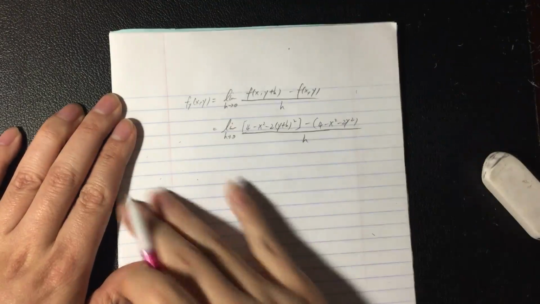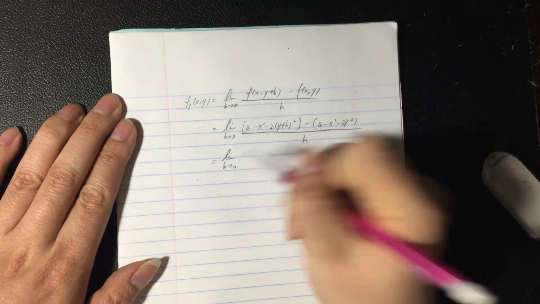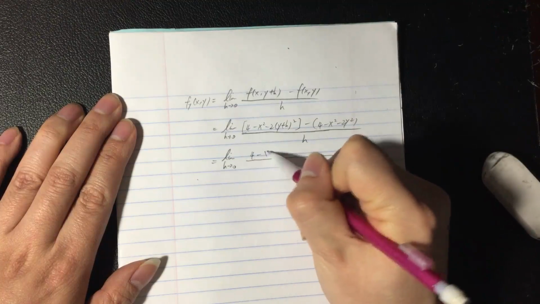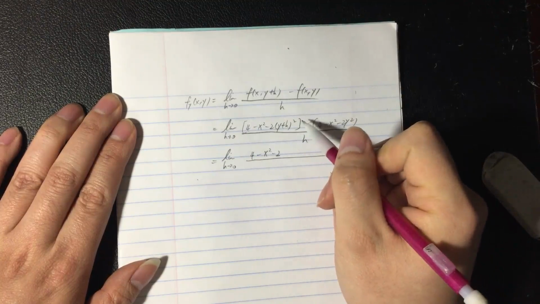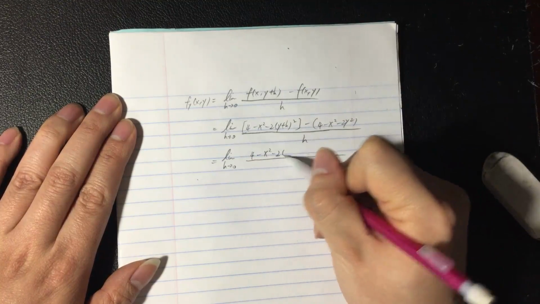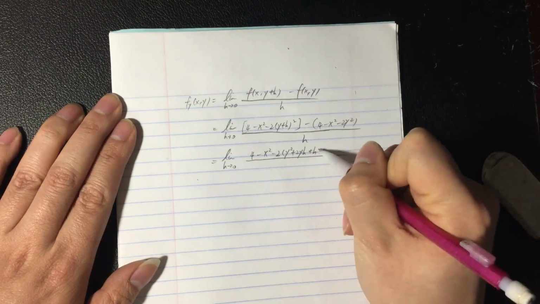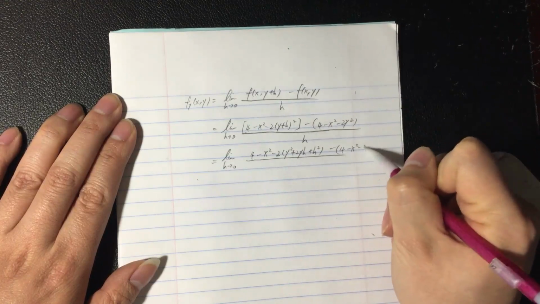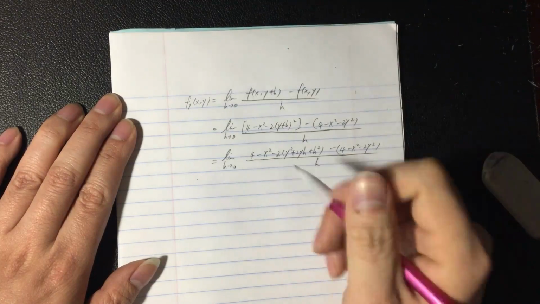Then we simplify. Limit h approaches 0, 4 minus x squared minus 2 times y plus h squared. y plus h squared can be rewritten as y squared plus 2yh plus h squared, minus 4 minus x squared minus 2y squared over h.